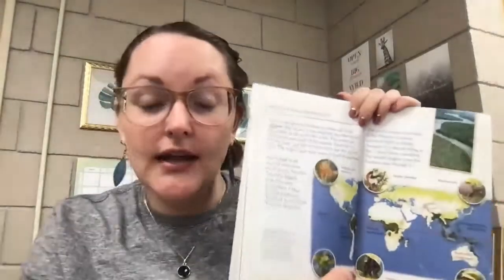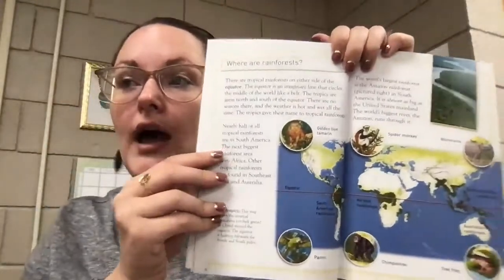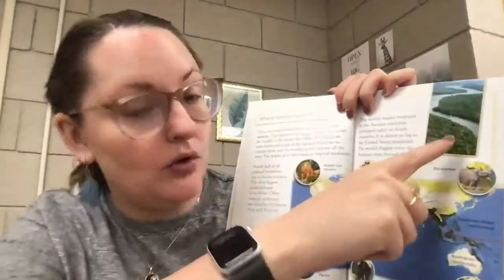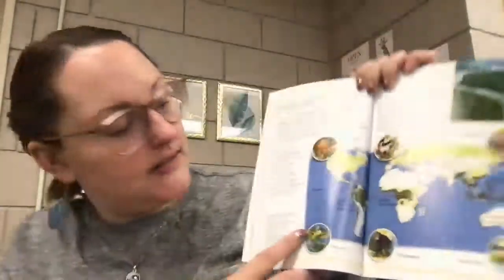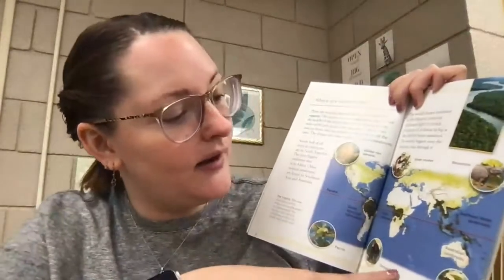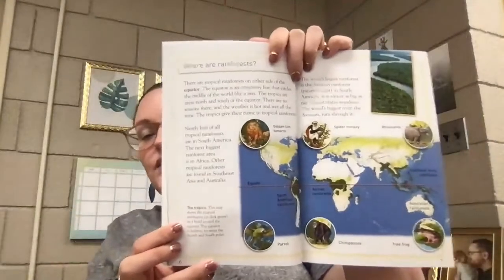Throughout the book, we will talk about different types of text features in nonfiction and even in fiction books. So right now we've got this wonderful map and photographs of the tropical rainforest throughout here. This map shows us the different animals that live in the rainforest. So we're talking about a tree frog, chimpanzees, as well as the golden lion tamarin, and a parrot. So these are just some of the different text features that you will find.